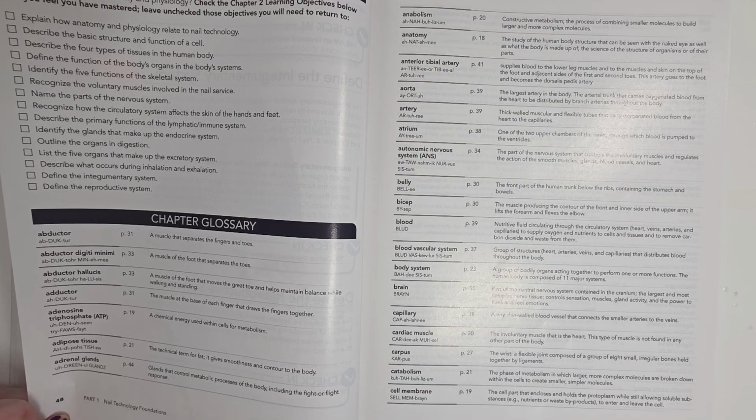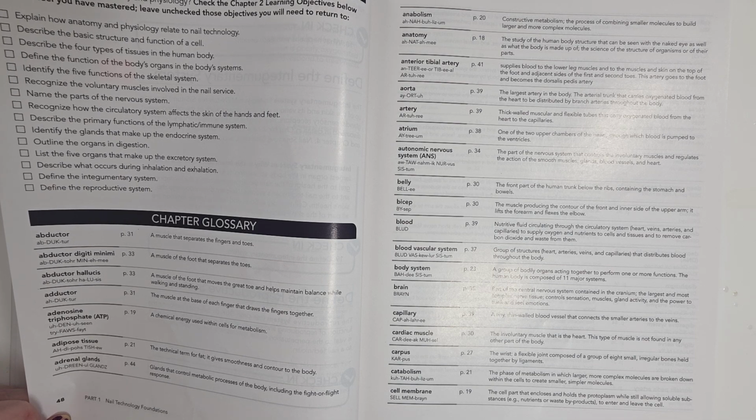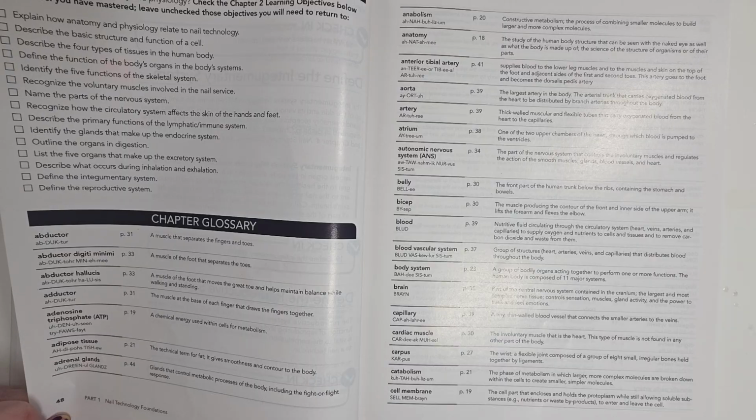And chapter glossary. Abductor, a muscle that separates the fingers and toes. Abductor digiti minimi, a muscle of the foot that separates the toes.